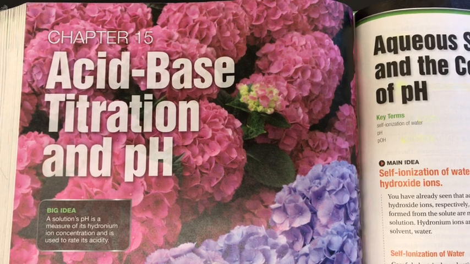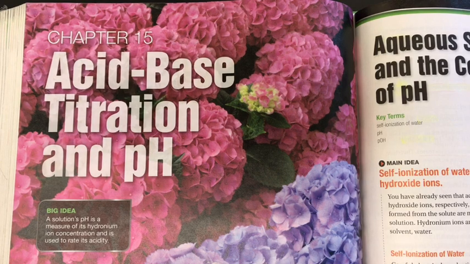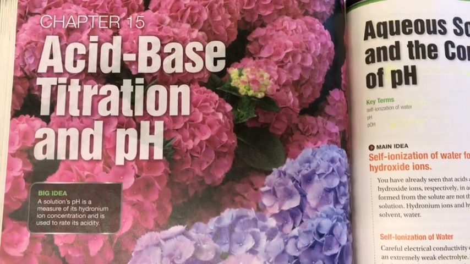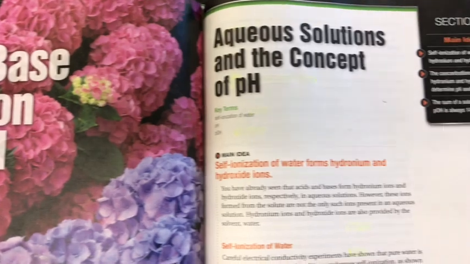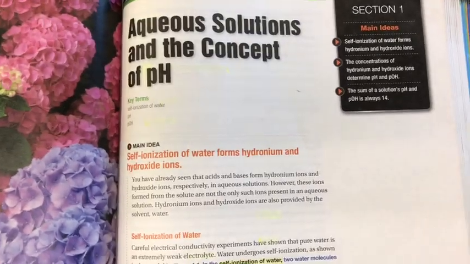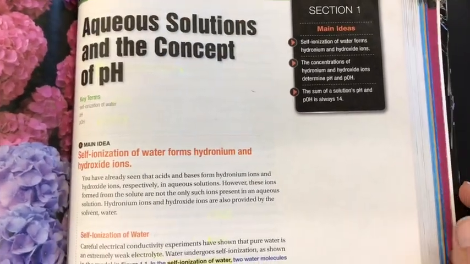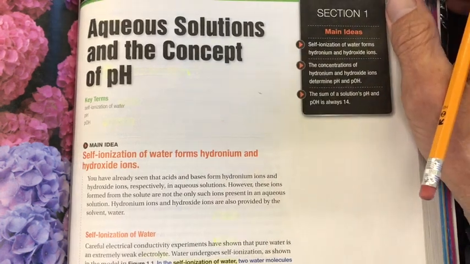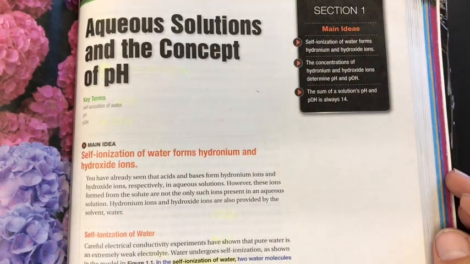Yes, we're starting chapter 15, acid, base, titration, and pH. Quite a journey to go through here. And yes, this chapter is going to involve a little bit of math. So fasten your seatbelts because you're going to get a little answer to when am I ever going to need to know this when it comes to math.